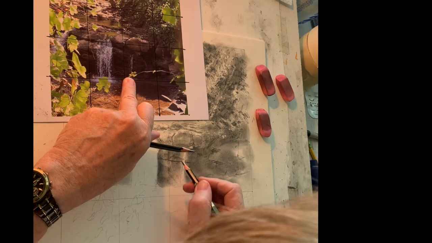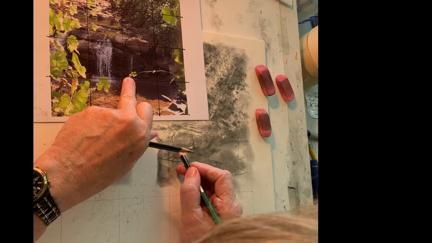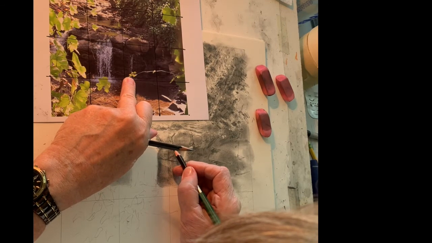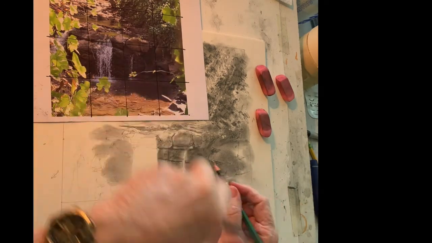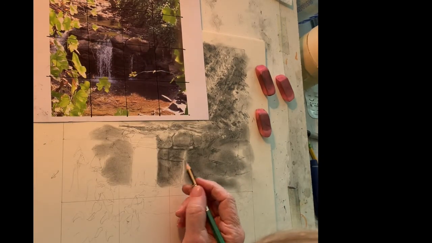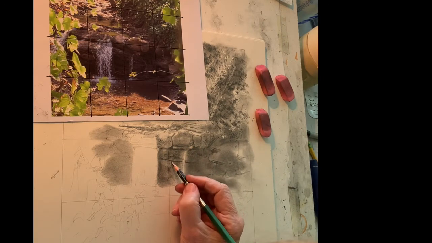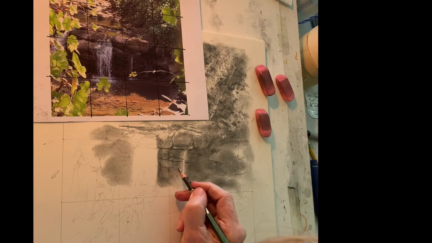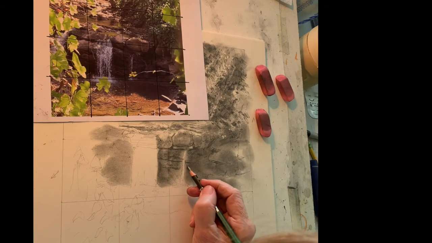Texture is the name of the game in here. Adding variety and texture. These aren't just solid flat areas, they're striations and crevices and cracks in them and all that kind of good stuff.